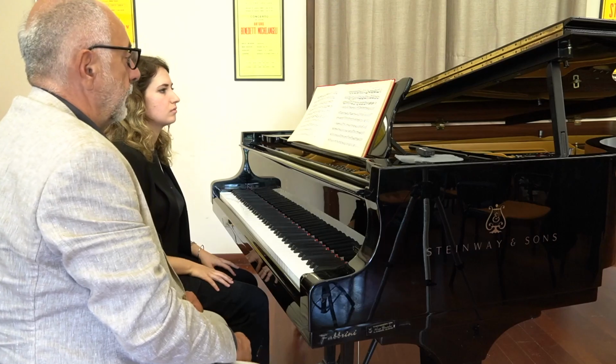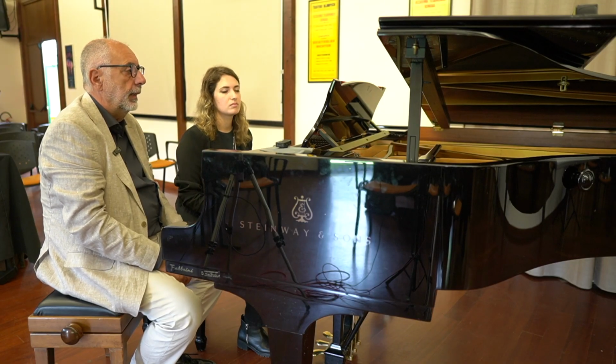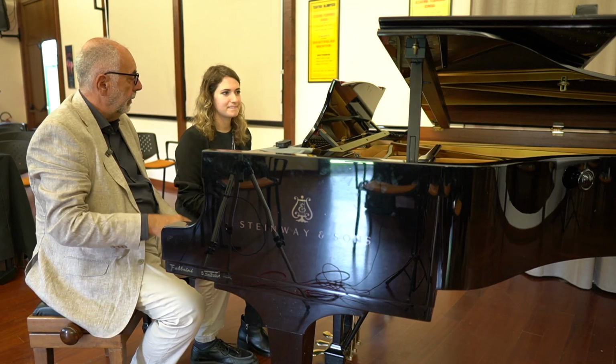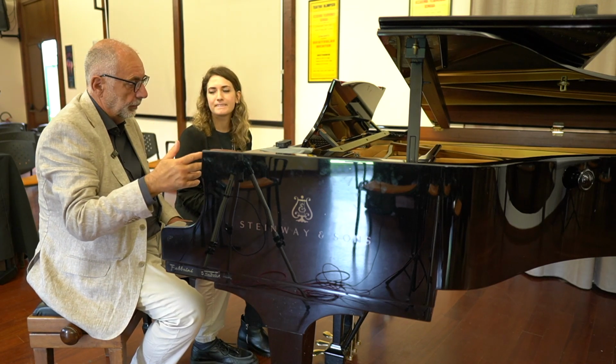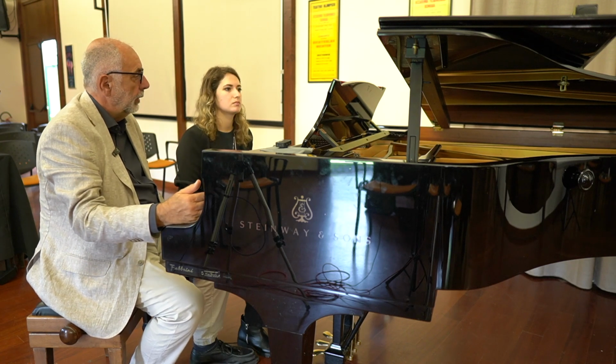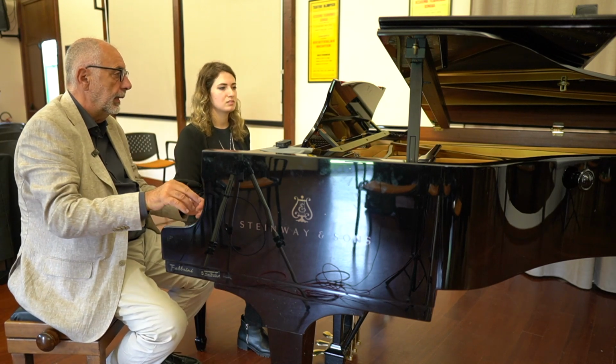Now the bass moves again in 16th notes, and you did the right thing. So you play with your right hand by tenths, using the same figuration of the left hand.